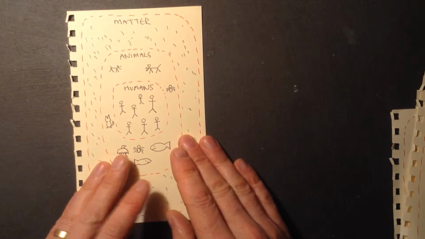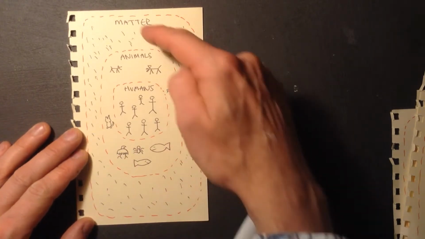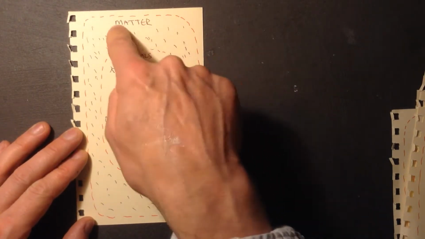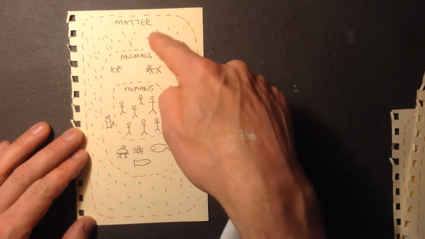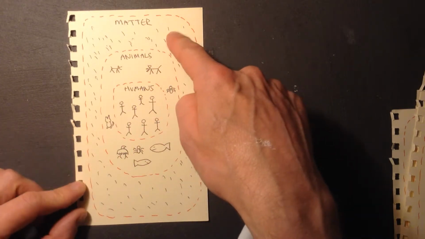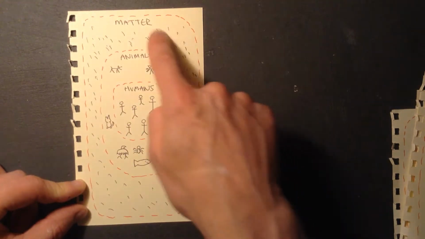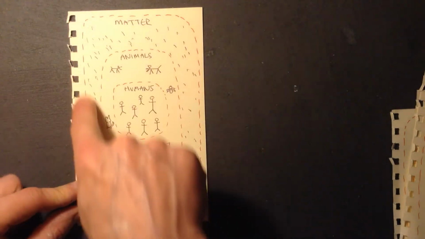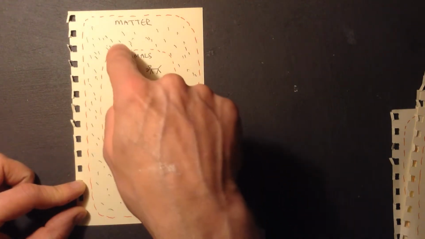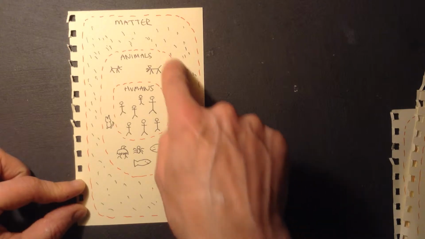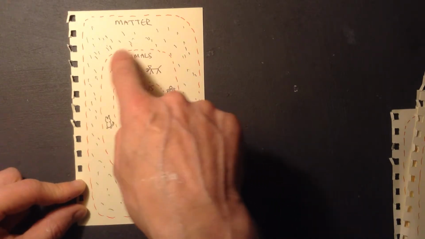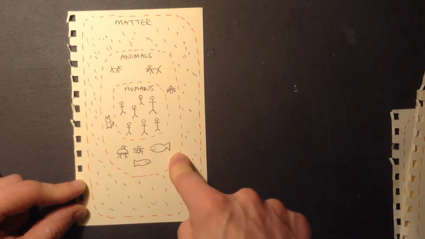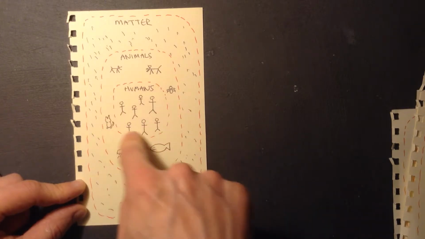Now I wonder if the same Venn diagram would work. Okay, here's another Venn diagram. There is matter, animals and humans. Here, matter or elements or physical stuff, whatever you want to call it. I've just done lots of dots. Everything within that area is all of the matter in the universe. And there's another dashed line here. Everything within that dashed line is all the animals in the world. And then here's another dashed line.